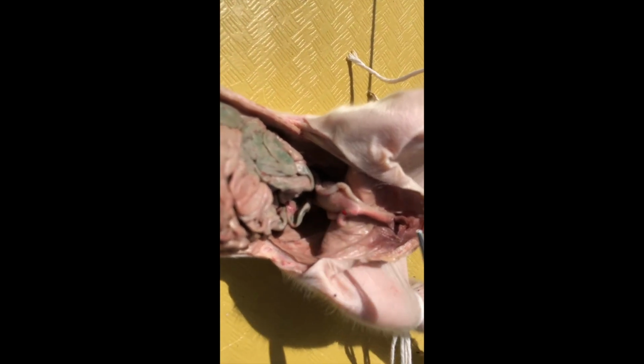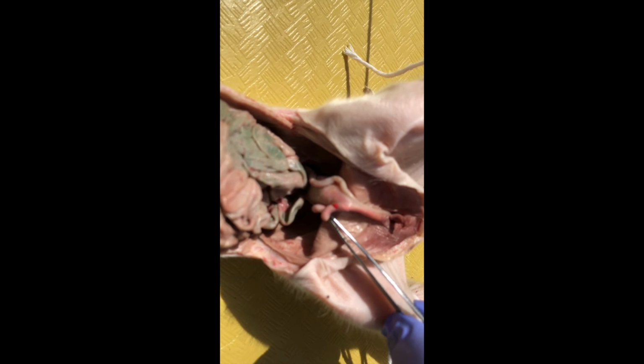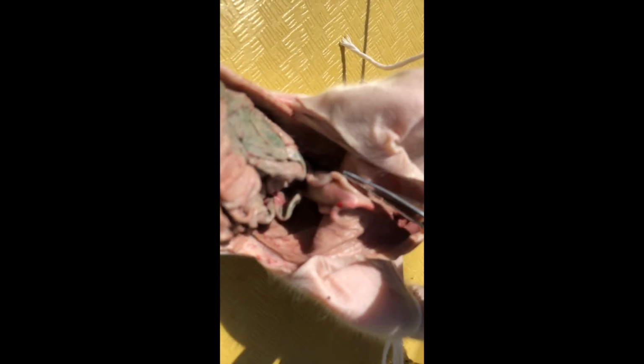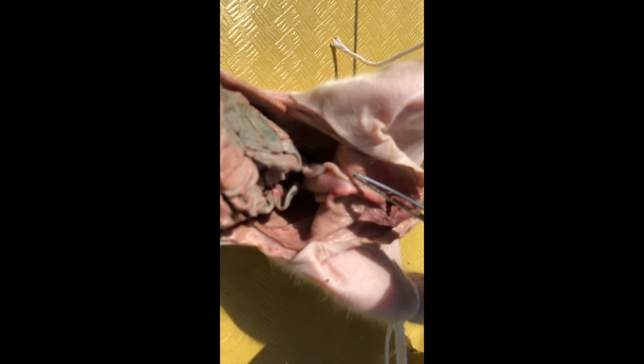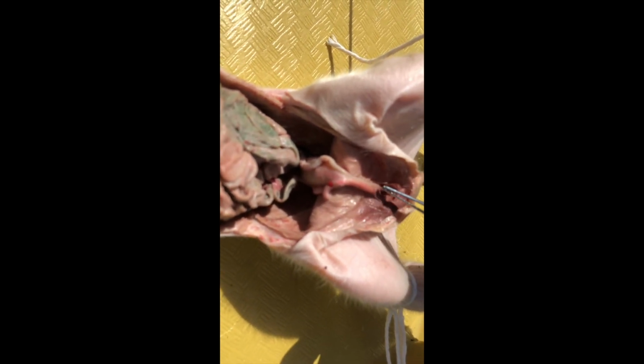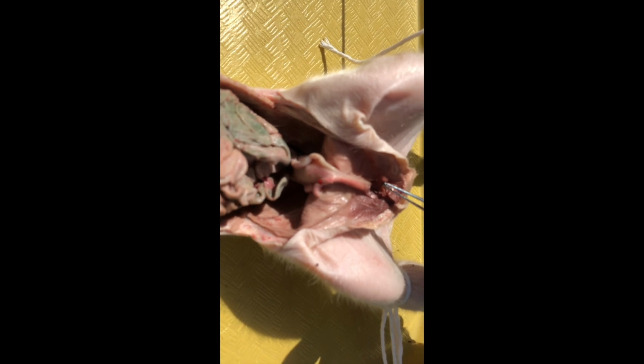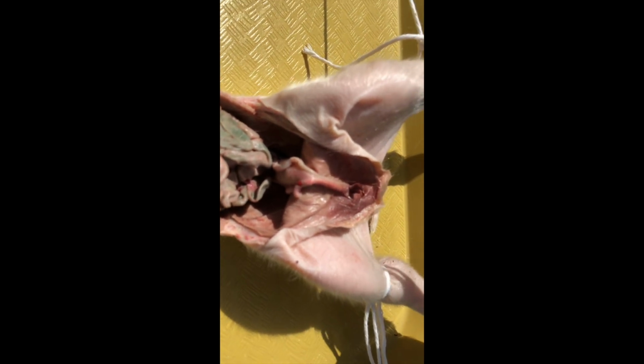We're going to be dissecting the urogenital system. And then on either side of the urinary bladder, which hasn't been dissected away yet, are the umbilical arteries. So this is blood going out to the placenta, and then of course returning back from the placenta by the umbilical vein. That's it.